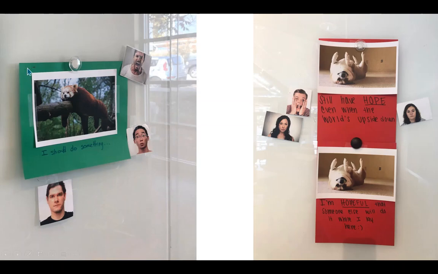The sense of guilt and feeling that they needed to do something. I thought this image was a really powerful picture for this one. Or here was one for hope. Hope was a really common one that students chose. We can still have hope even when the world's upside down, or I'm hopeful that someone else will do it while I lay here. So that's just an example of engaging students' emotions around climate change with a variety of modalities in under 45 minutes.